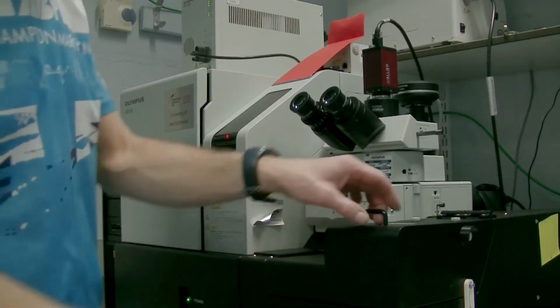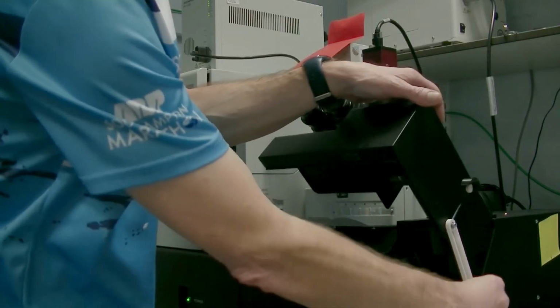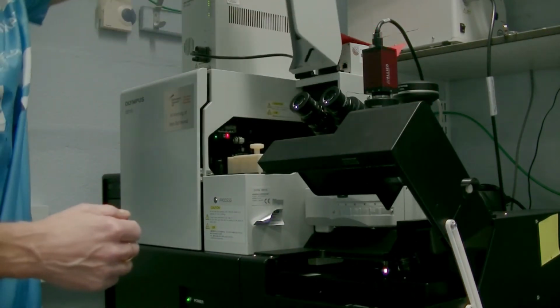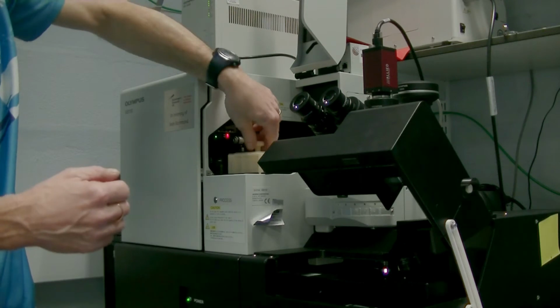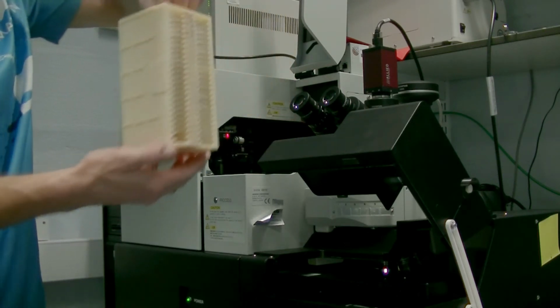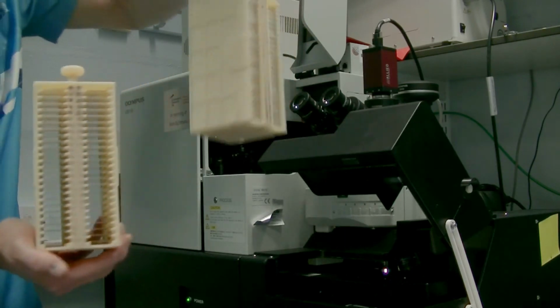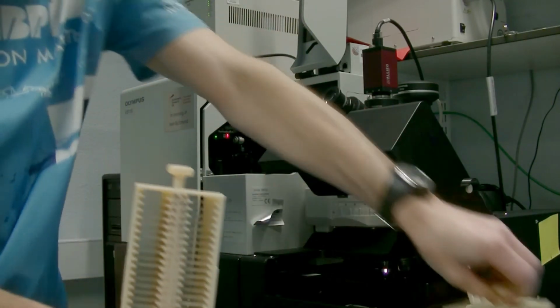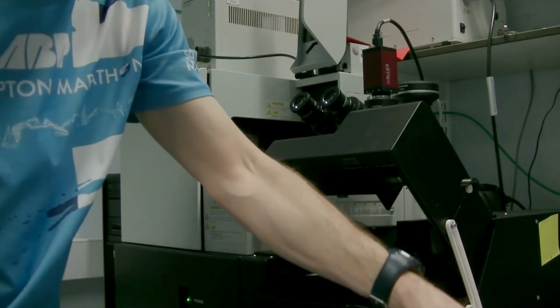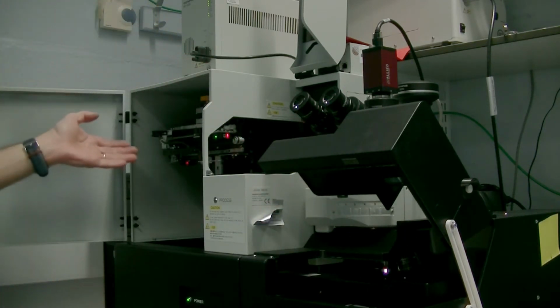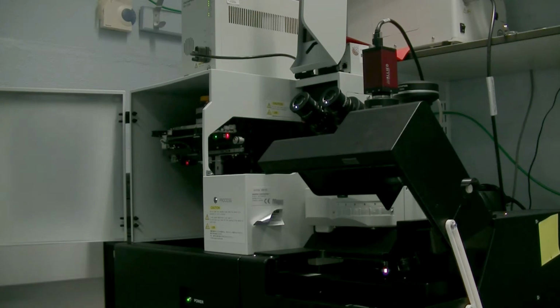In here is the microscope itself. The slides sit in a pair of cassettes that live in here. And in here is the robot that moves the slides from the cassettes onto the stage to scan them and back again.